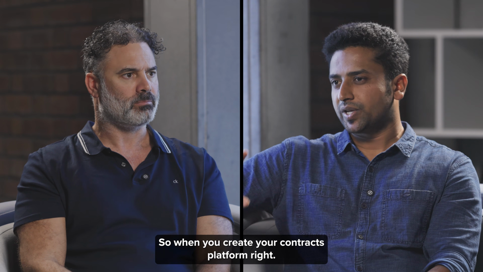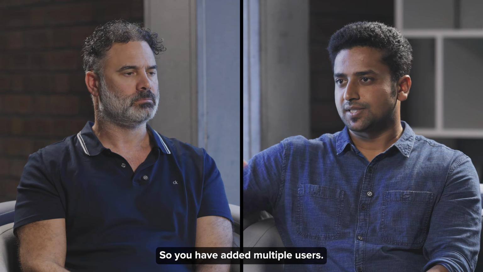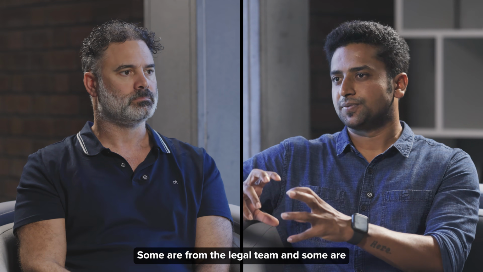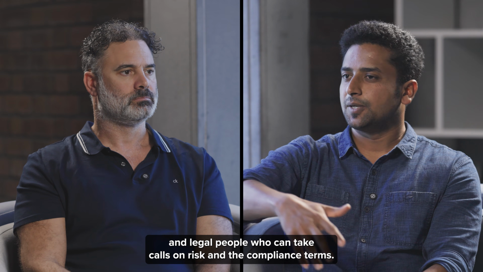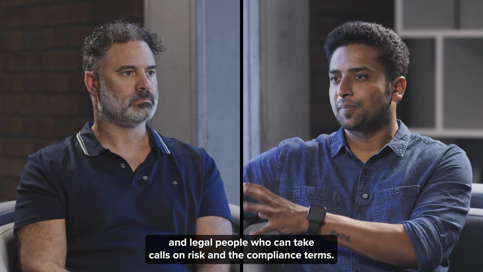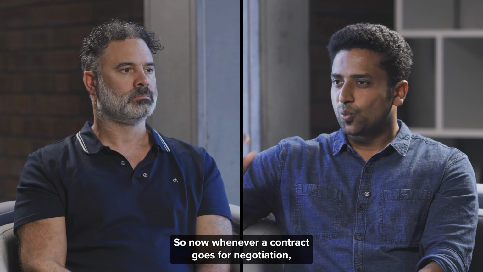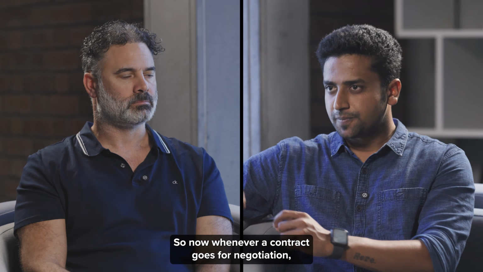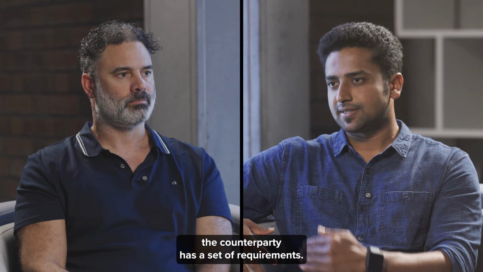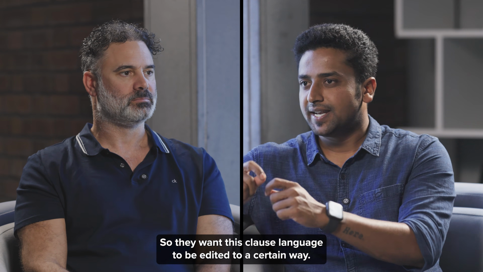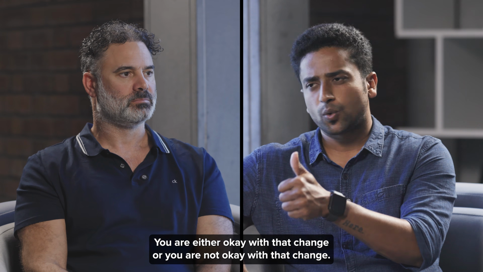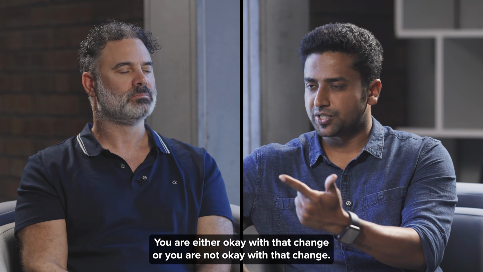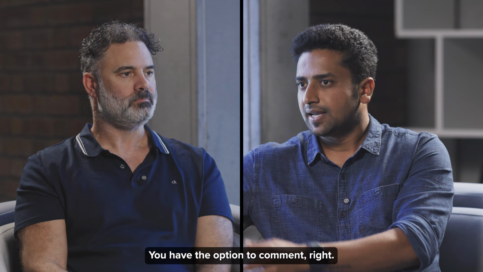Okay, so when you create your contracts platform, you have added multiple users. Some are from the legal team and some are people from the sales department who can take calls on commercial terms, and legal people who can take calls on risk and compliance terms, right? So now whenever a contract goes for negotiation, the counterparty has a set of requirements. They want this clause language to be edited a certain way so that they can agree. So now you have two options. You are either okay with that change or you're not okay with that change. You have the option to comment, right?